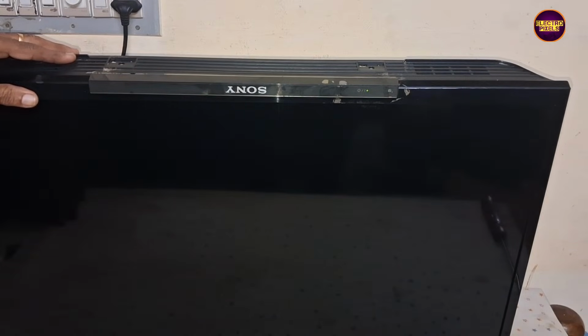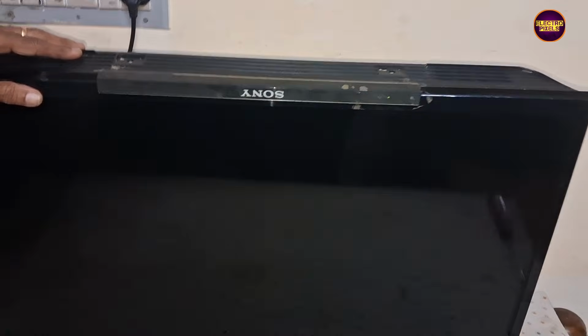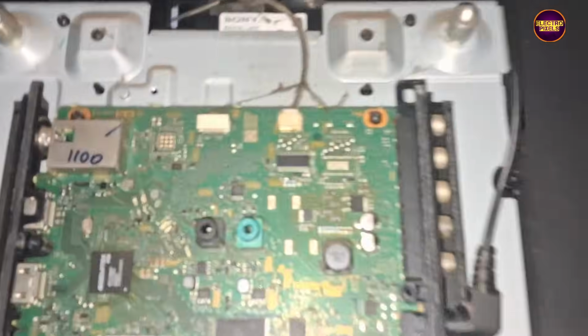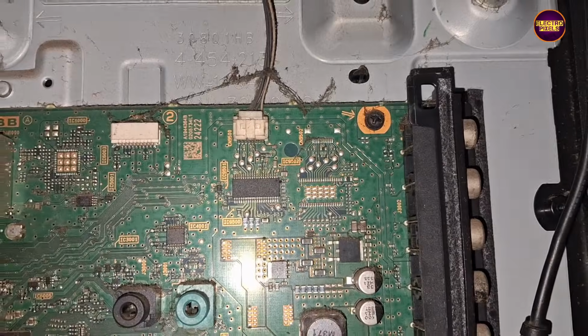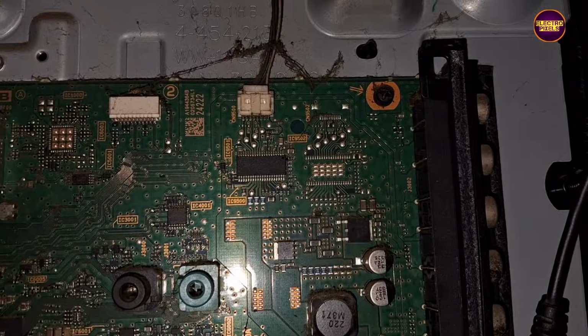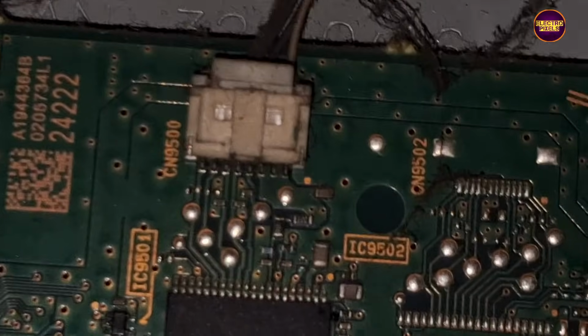During observation, it is clearly noticeable that at startup the upper section of the panel backlight dims, after which the TV immediately shuts down and restarts, eventually entering the 6-blink protection mode.